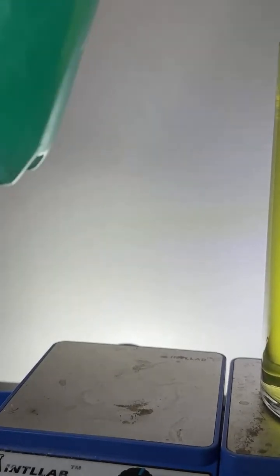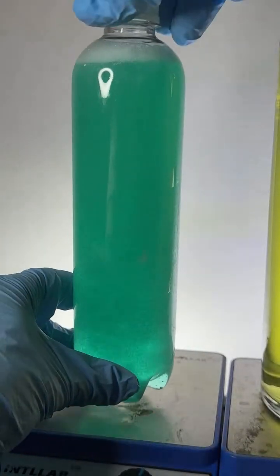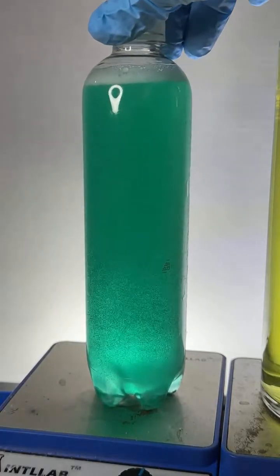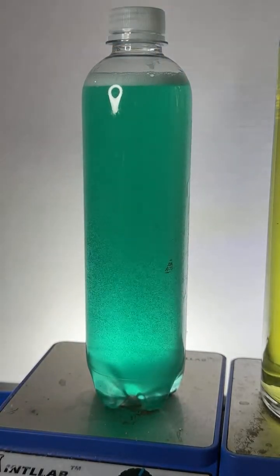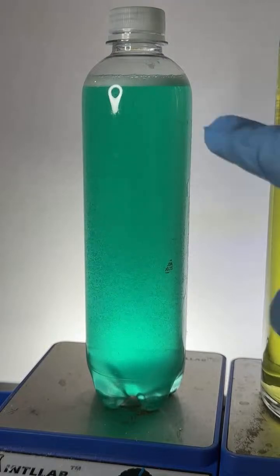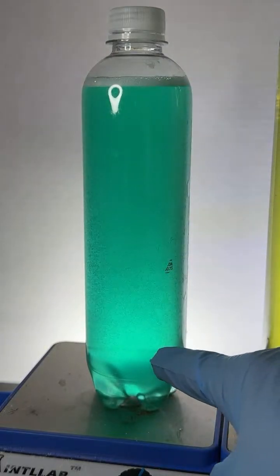So what's going on now when I mix the salt with the mixture of alcohol and water? It turns out that the salt and the water mix so well and they are so attracted to each other that the alcohol cannot compete, and the alcohol gets pushed out. The alcohol gets pushed into the top. So again, this was a mixture of water and alcohol.